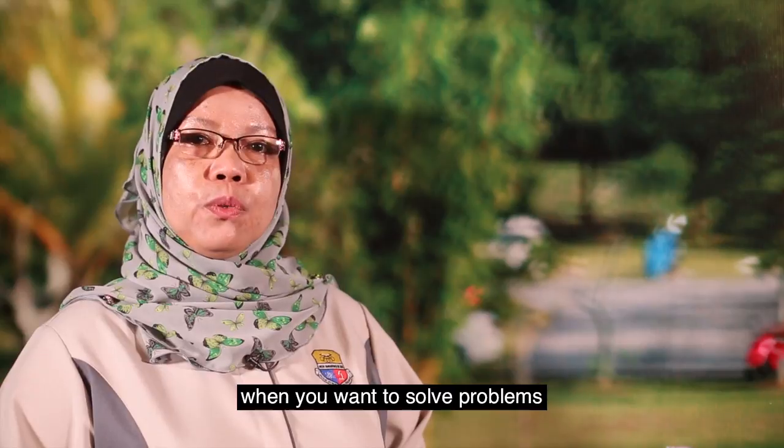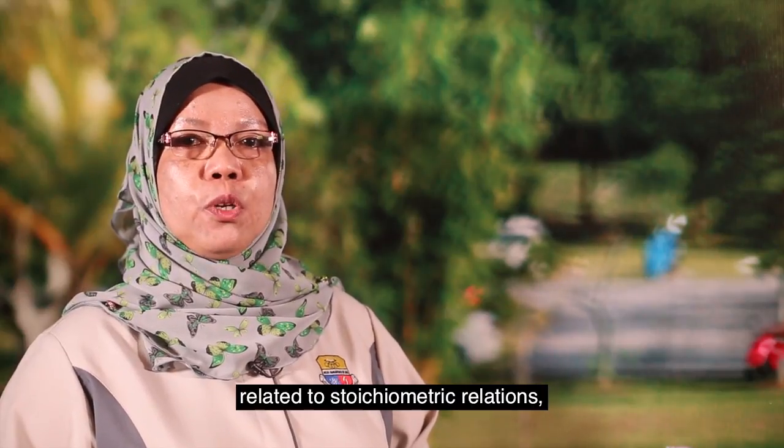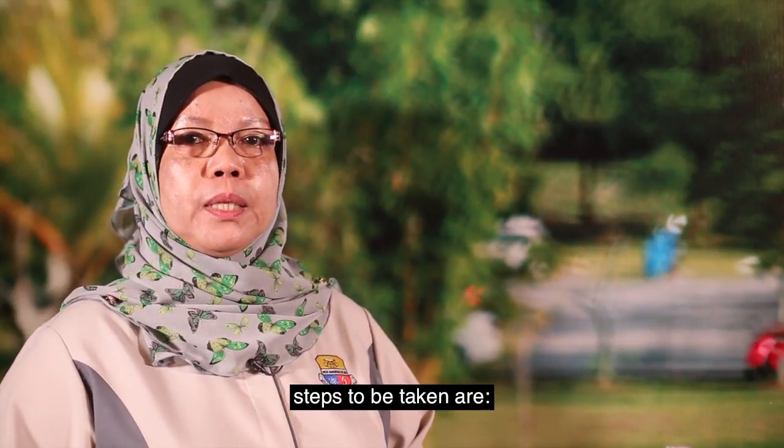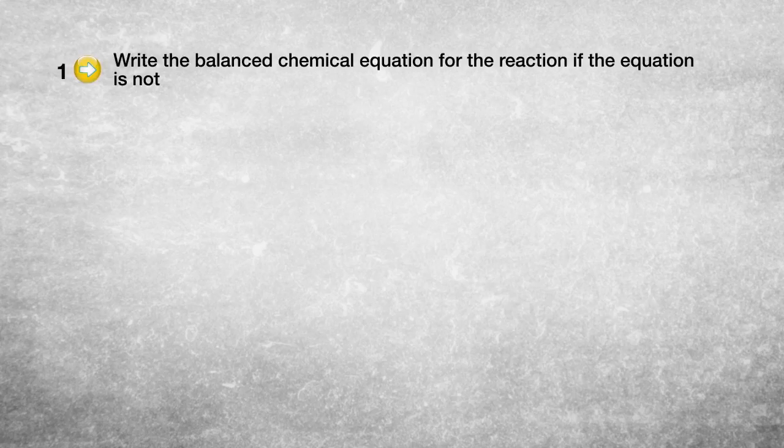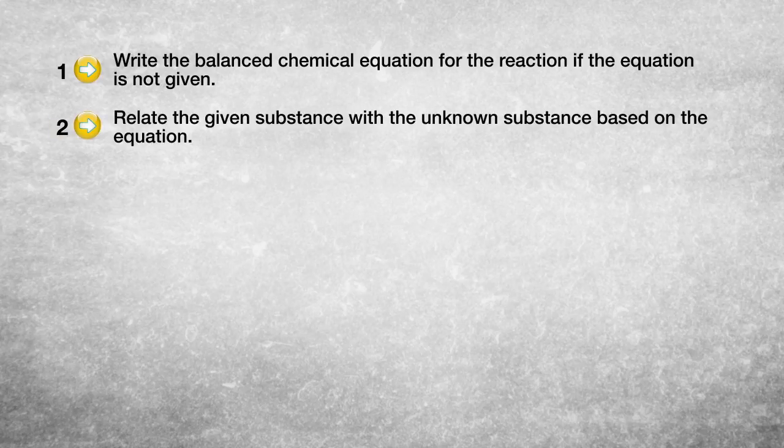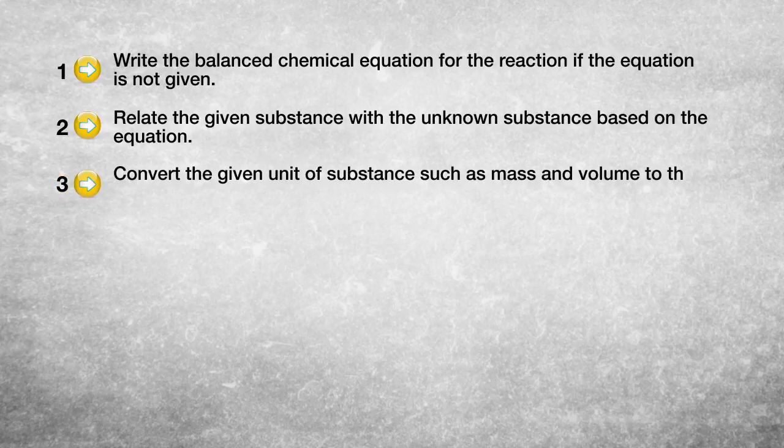Remember, when you want to solve problems related to stoichiometric relations, the steps to be taken are: write the balanced chemical equation for the reaction if the equation is not given. Relate the given substance with the unknown substance based on the equation. Convert the given unit of substance, such as mass and volume, to the unit of mole.